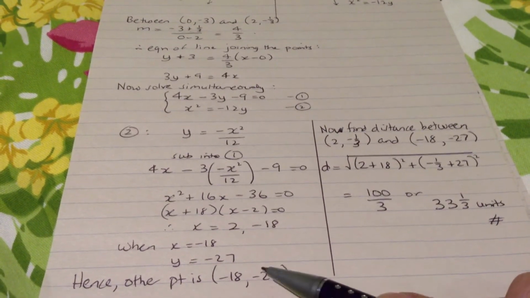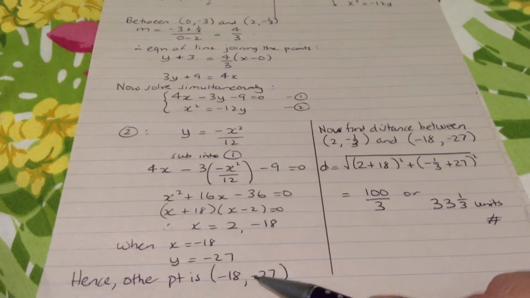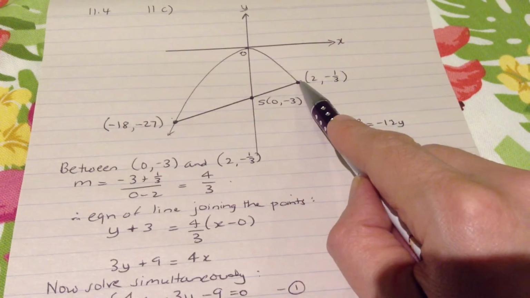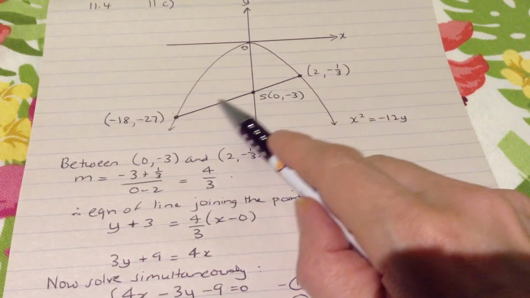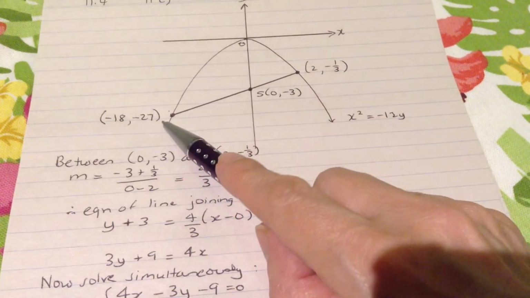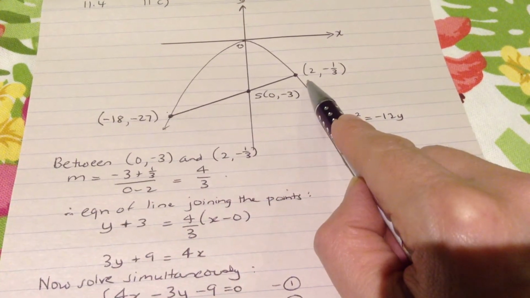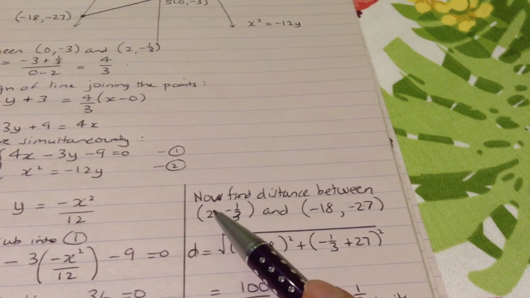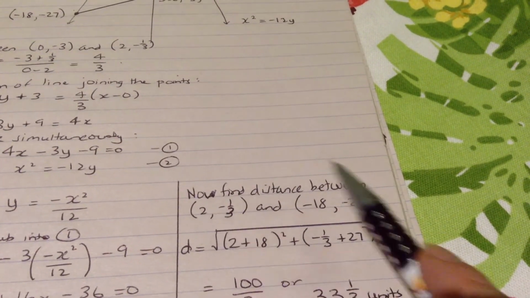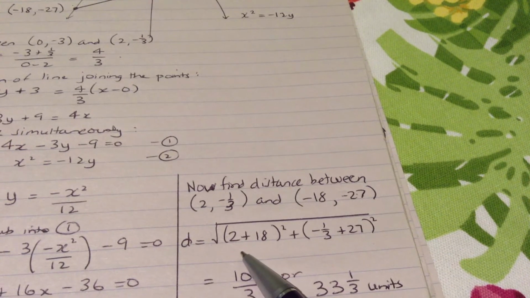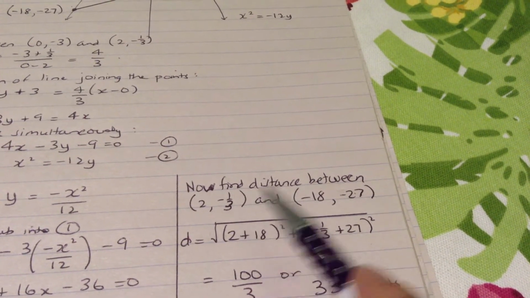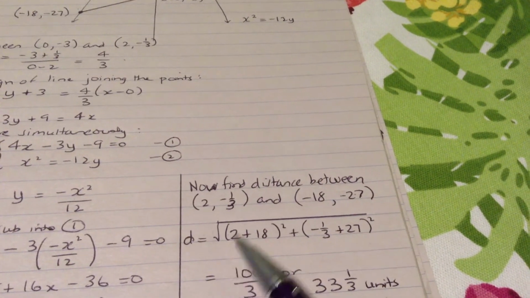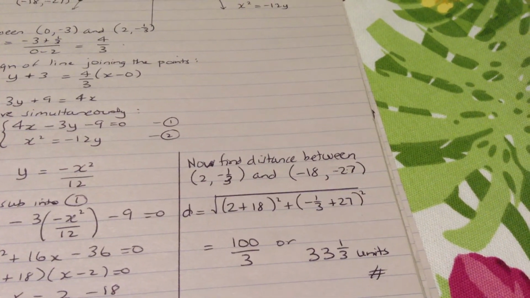Then I'm going to find the distance between the 2 points, that one and that one given, because they want to know the length of this focal chord. So you need to find the distance between them. In doing that, you're going to get 2 minus 18 all squared, and minus a third minus 27 ends up being that. You can put that all in your calculator and you're going to get 33 1/3 units.